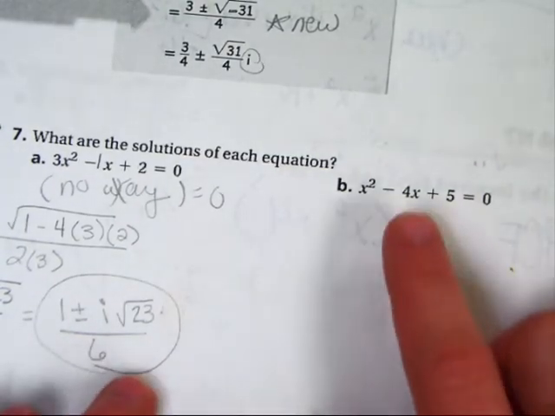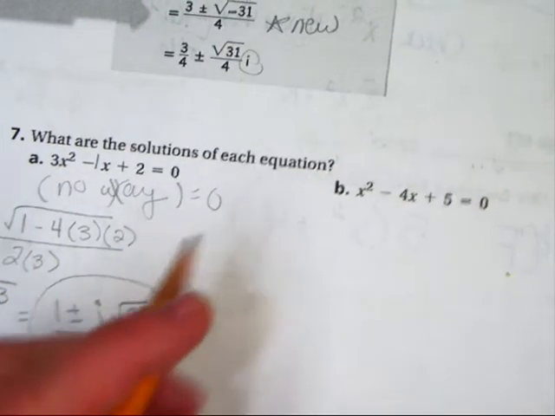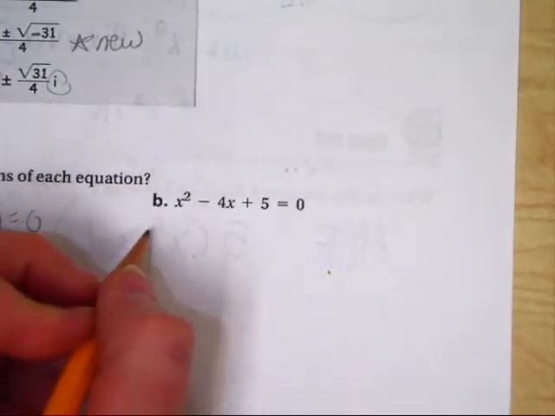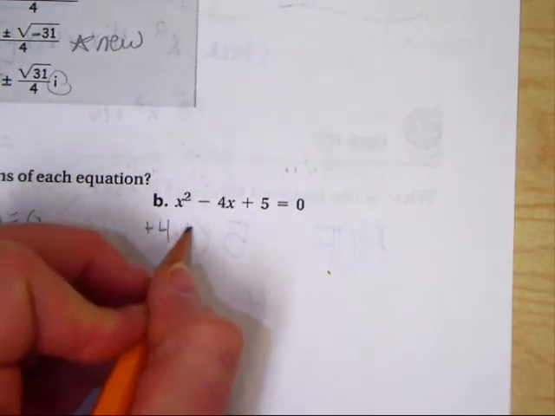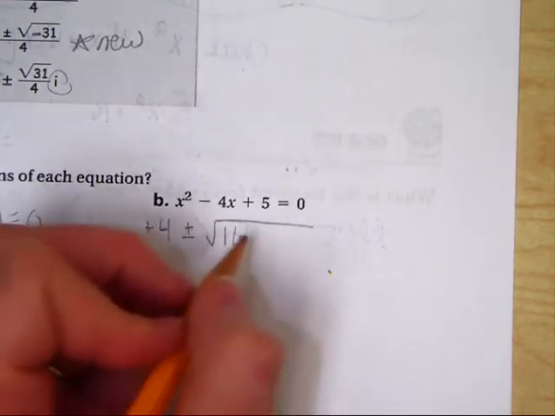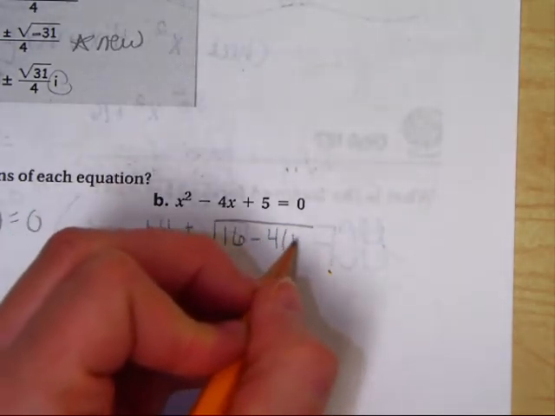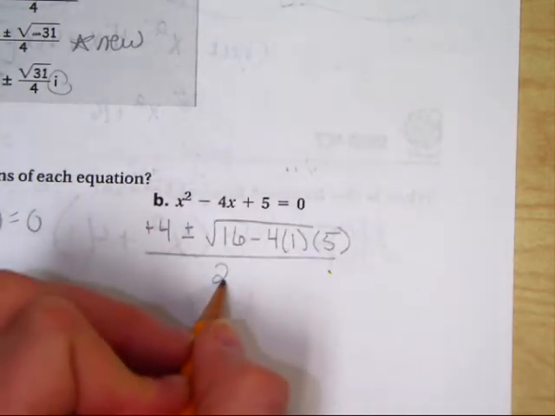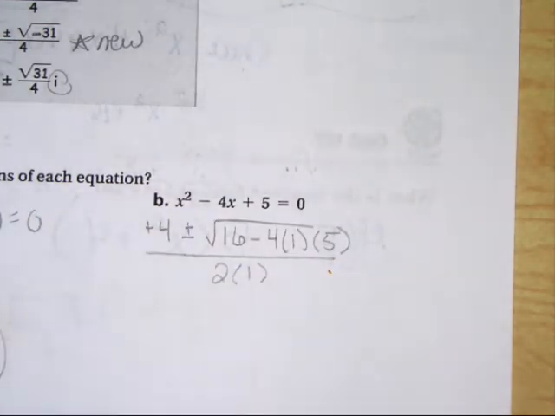Part B is going to be a little bit different because you actually have a better answer. So we're going to do negative b, positive 4, plus or minus the square root of b squared, which is 16, minus 4 times a, which is 1, times c, which is 5, over 2 times a, which is 1.